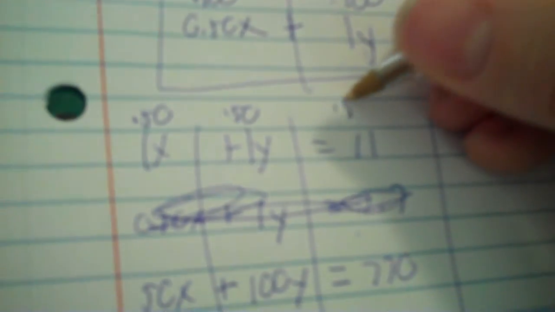Obviously we have to multiply by 50 and by 1. So 50 times 1x is 50x. 50 times 1y is 50y. 50 times 11 is 550.